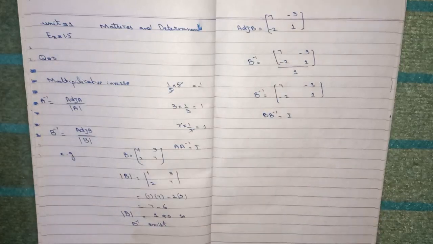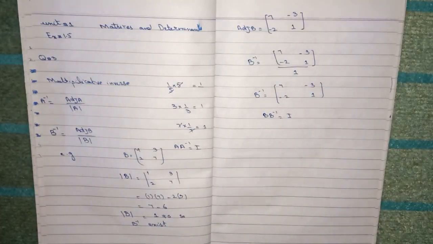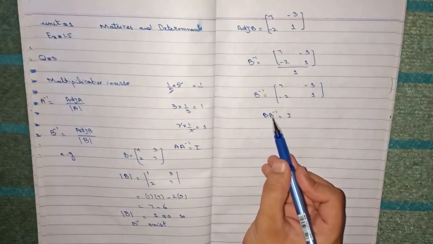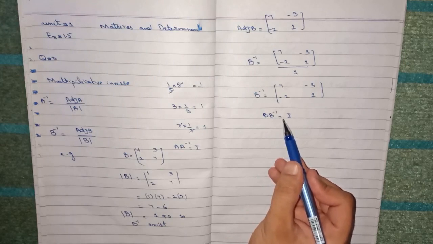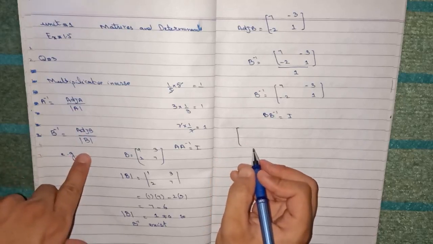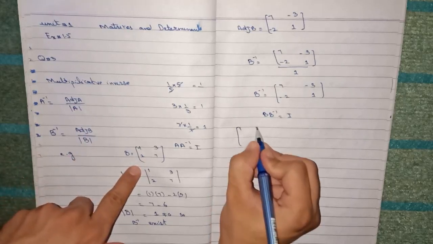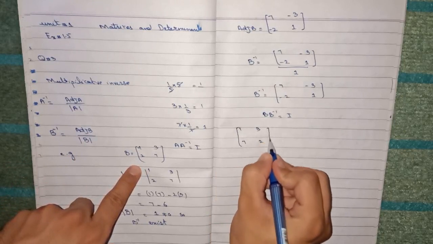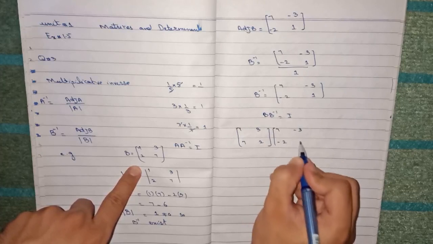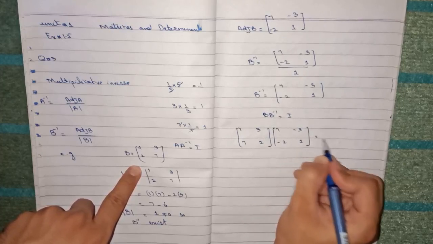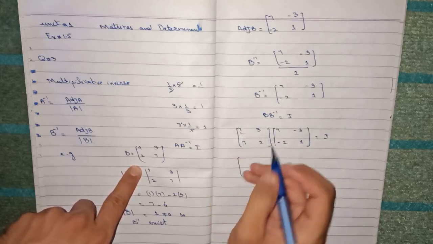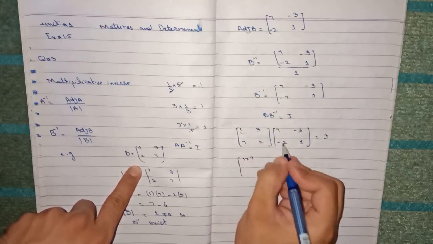Now we'll check that if we find the multiplicative inverse, the product of matrix B and its inverse should always be the identity matrix. Let's check it out. Putting the value of B, which is 1 3 2 7, and B inverse we have just found, 7 -3 -2 and 1. It should be equal to I. Let's see. Multiply first row with first column. 1 multiplied by 7, 3 multiplied by -2.